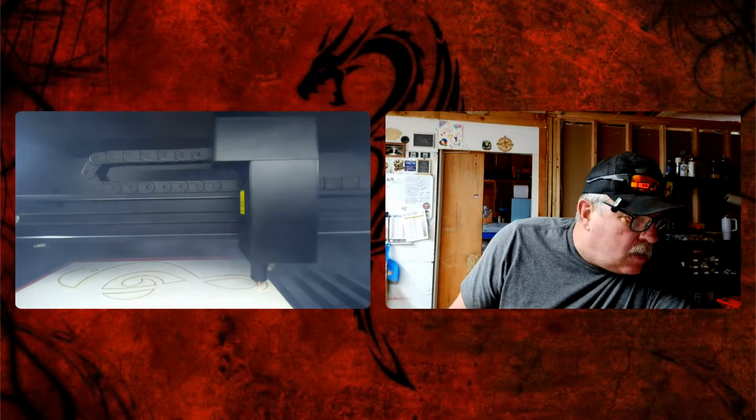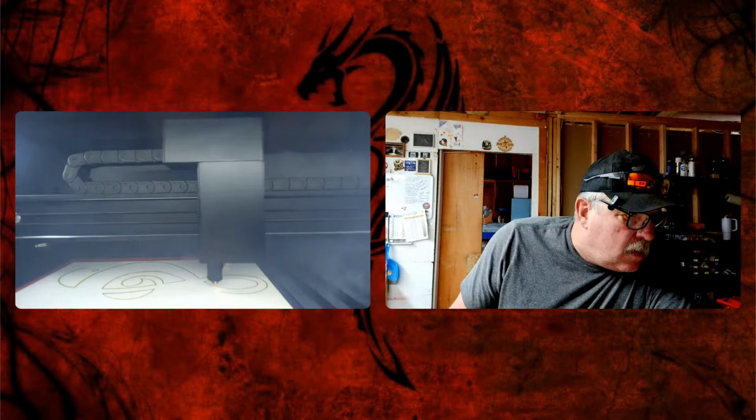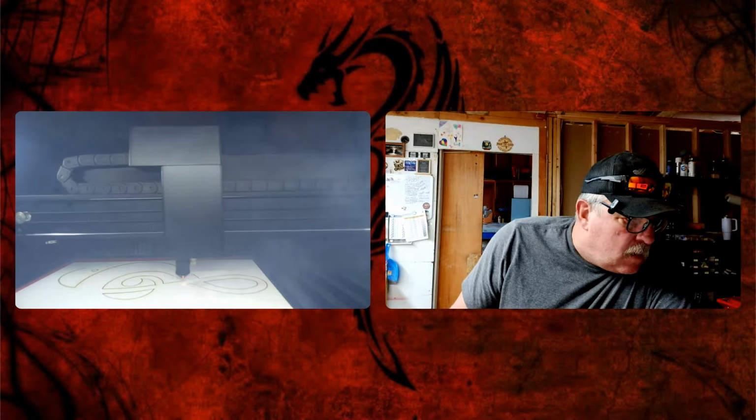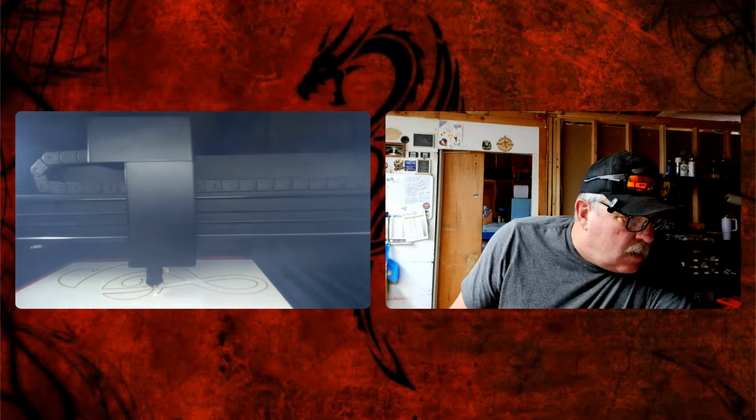But now you guys can see why I'm a fan of using absolute coordinates, because it positions your work absolutely.